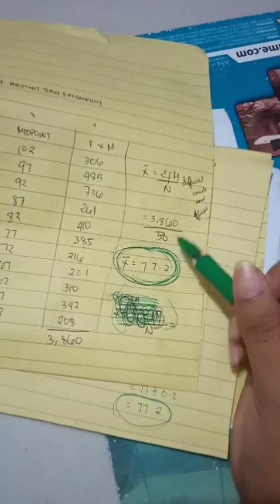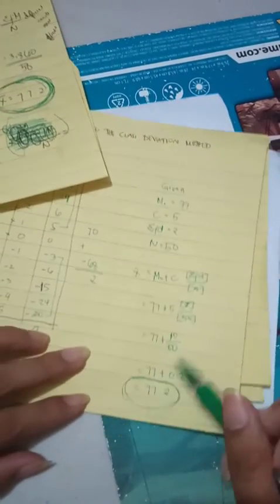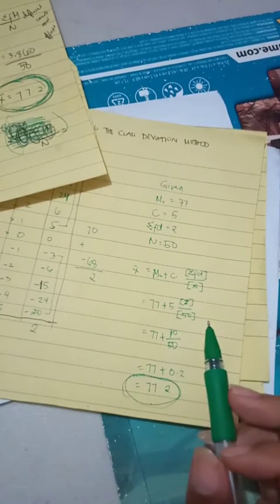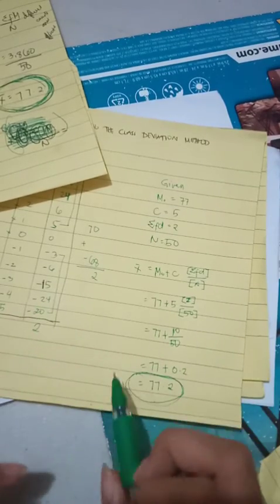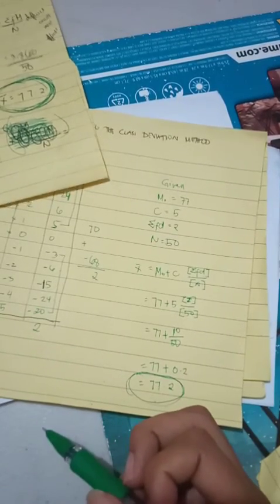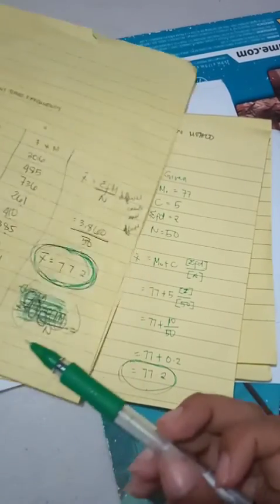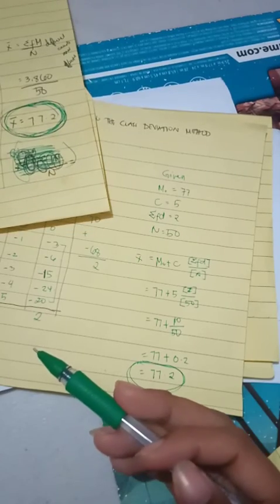And this is our mean. This is the mean using the midpoint method, and this is the mean using the class division method. As you can observe, the mean value obtained using the class division method is the same as the mean using the midpoint method, which is 77.2. So it's the same. They are both methods that teachers use to get the mean.